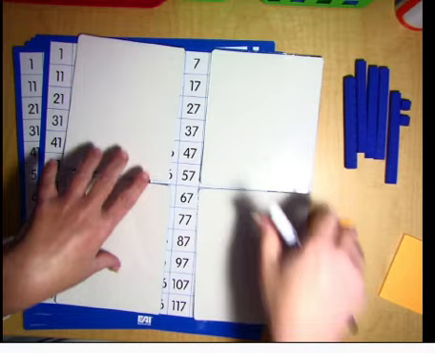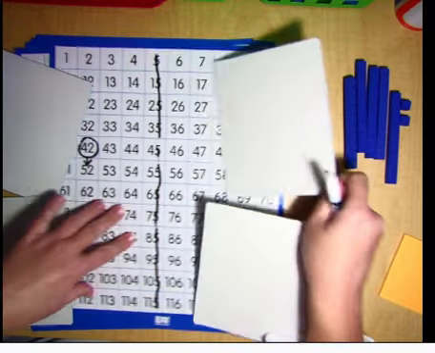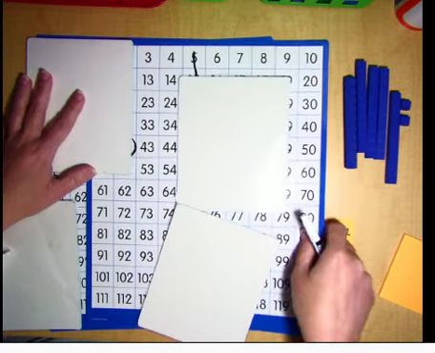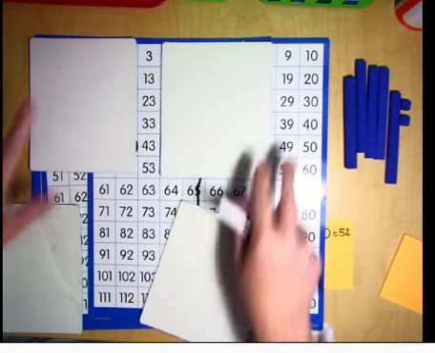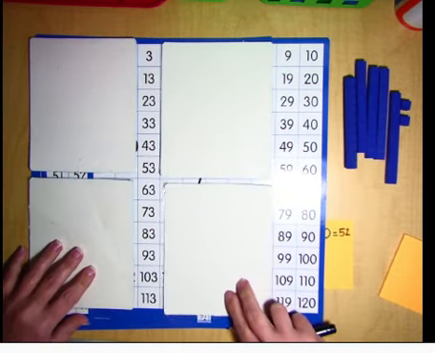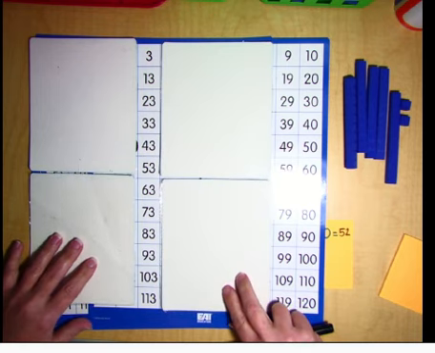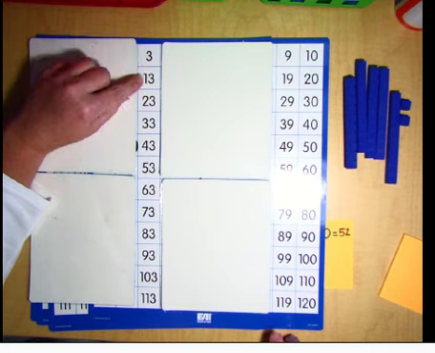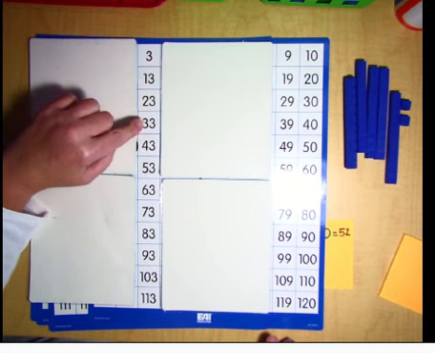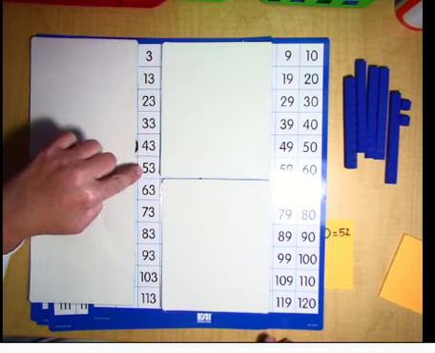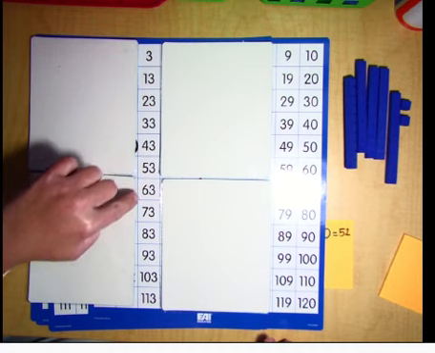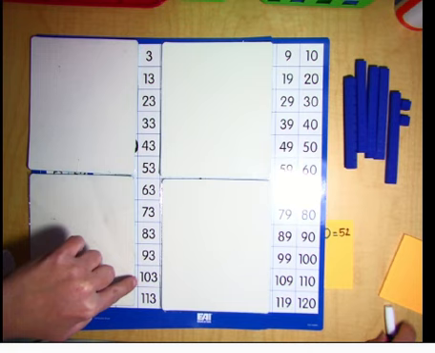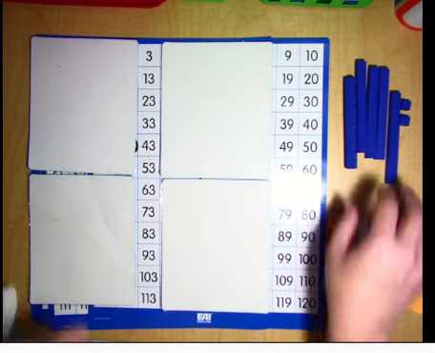Very good. Now, one more. Let's do the threes. Count by tens off the decade starting with 3. Here we go. 3, 13, 23, 33, 43, 53, 63, 73, 83, 93, 103, 113.